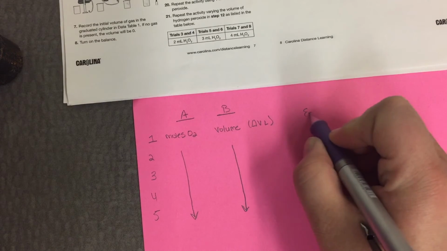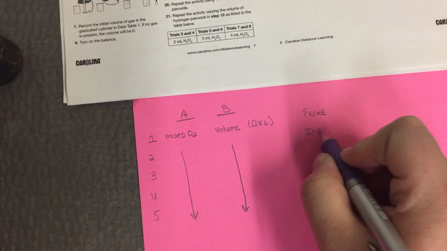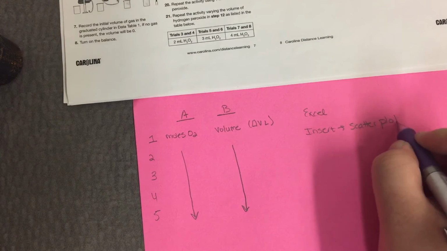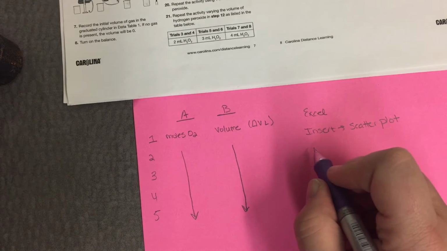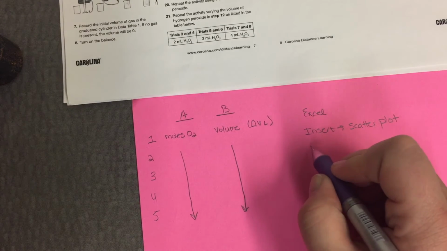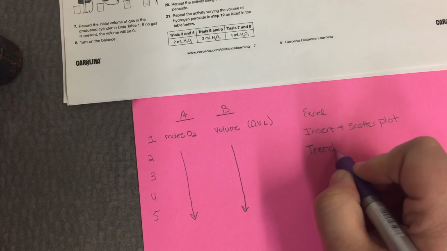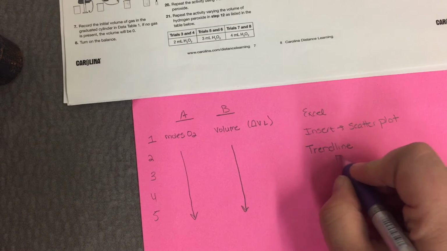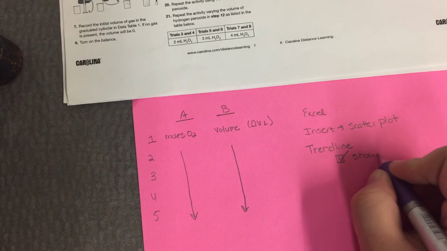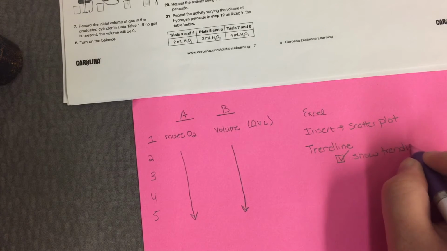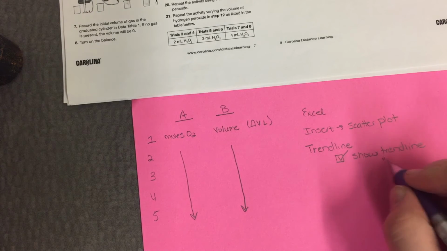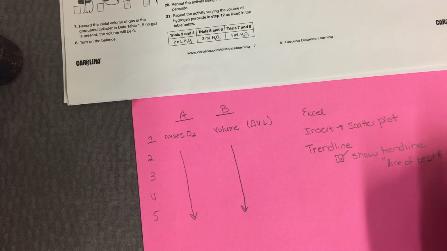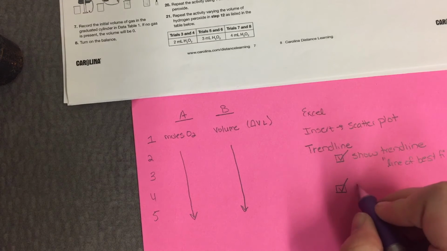So you're going to go into Excel, you're going to insert, scatter plot, and there should be a place where it says create a line of best fit. So there should be an option that says trend line, right? And so you want to check show trend line, or it might say line of best fit. You want to display that, and you want to display the R squared value.